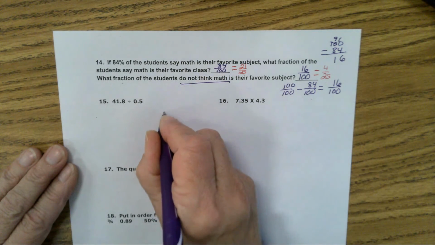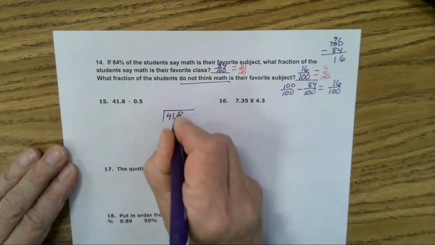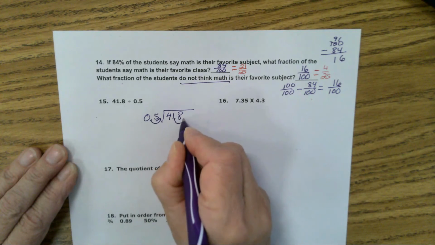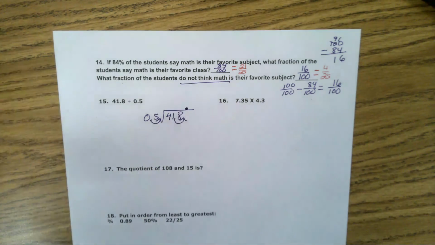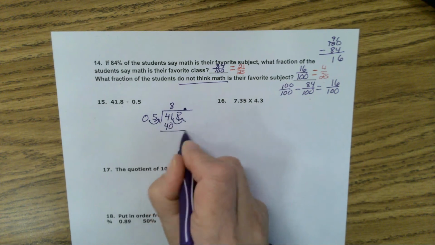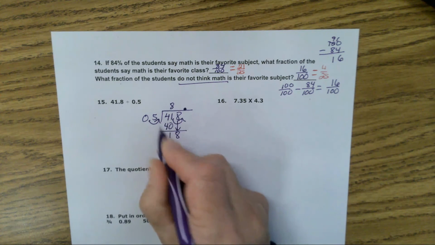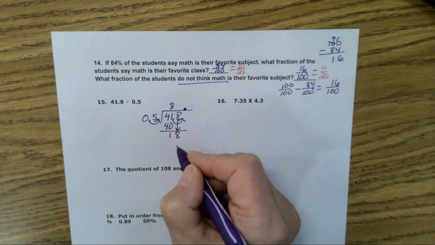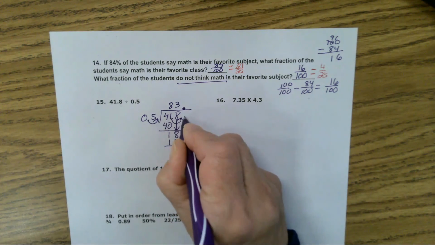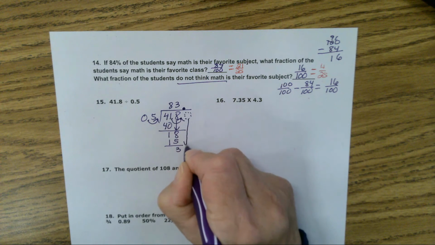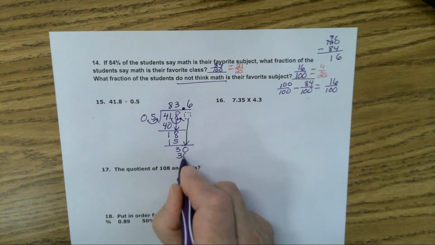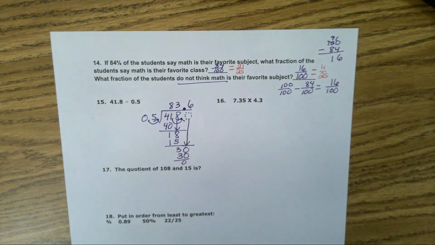In number 15, 41 and 8/10 divided by 5/10. Move it 1, put it up, and 5 goes into 41 8 times. Subtract, bring down. How many 5s are in an 18? 3. Subtract, add a dotty dot, bring it down. You've got to keep on dividing. 5 goes into 36 times. So it's 83 6/10. All right.